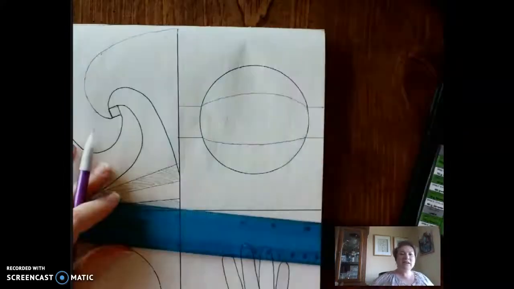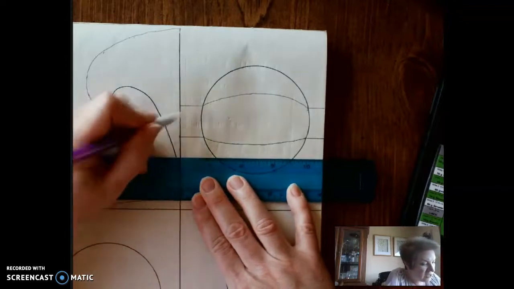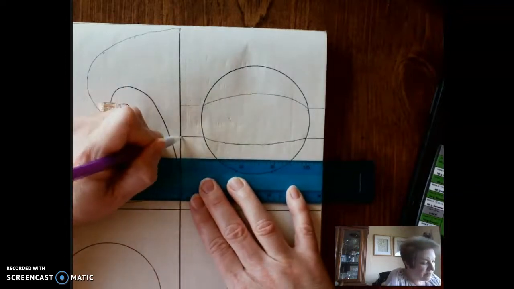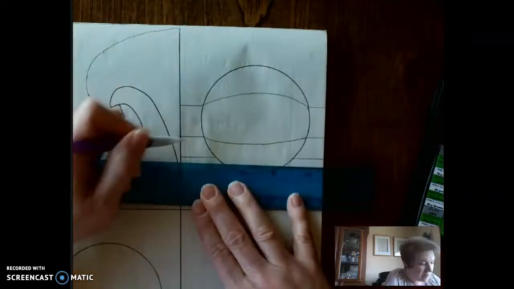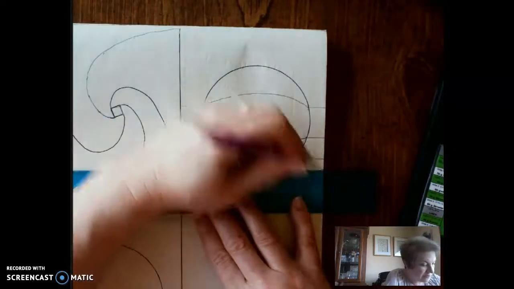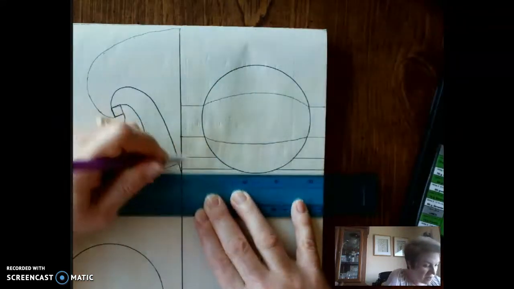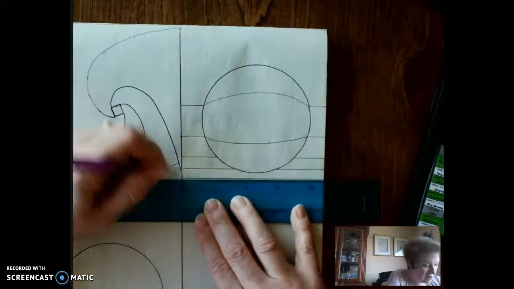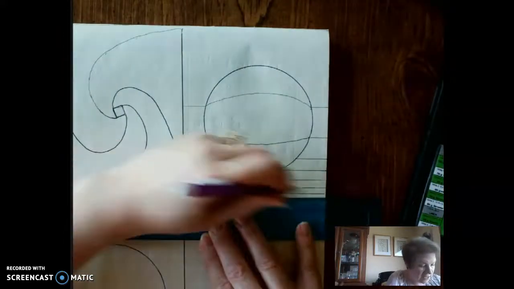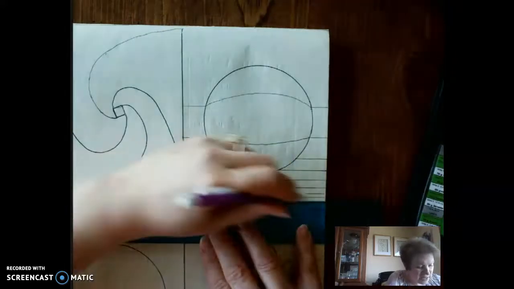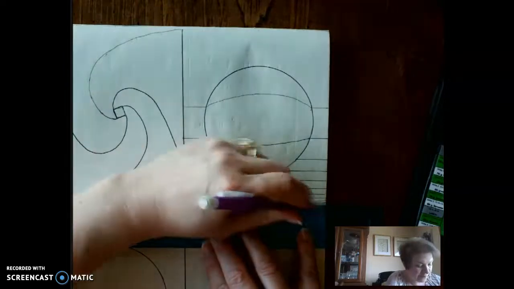Now, all of my lines do not stay the same width. Here, they're going to get skinnier. So I have a really thick line here. I'm going to go thinner here, and thinner yet here. And thinner, thinner, skinnier, skinnier, skinnier. This is going to give me some visual interest, something neat to look at.